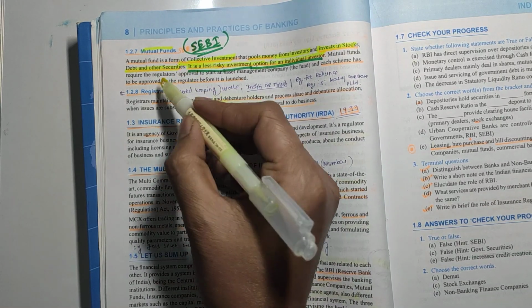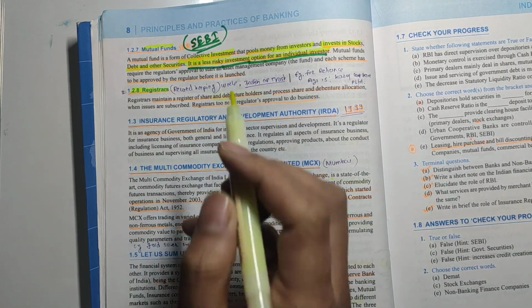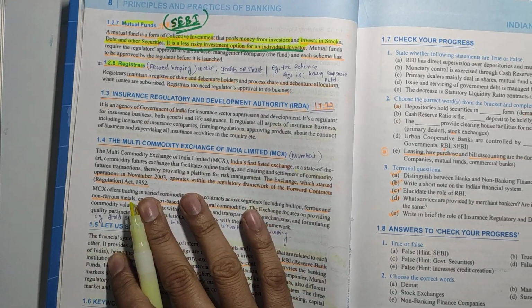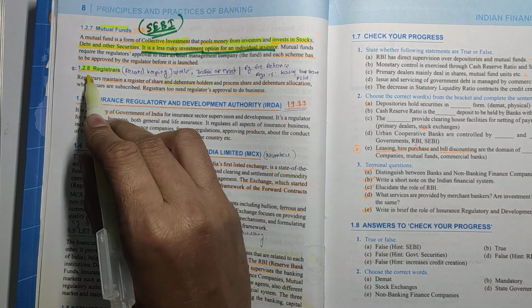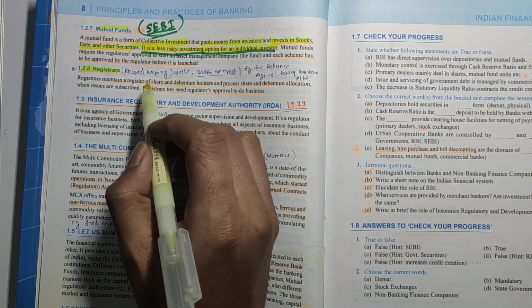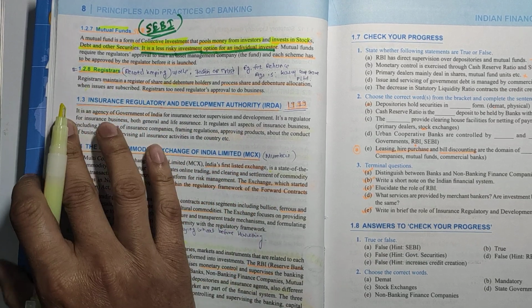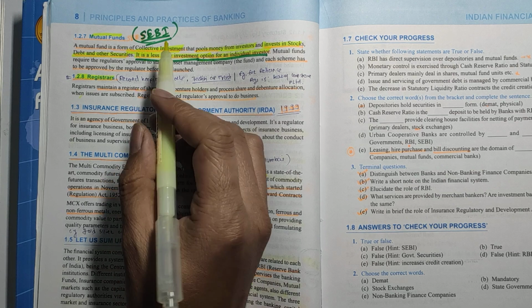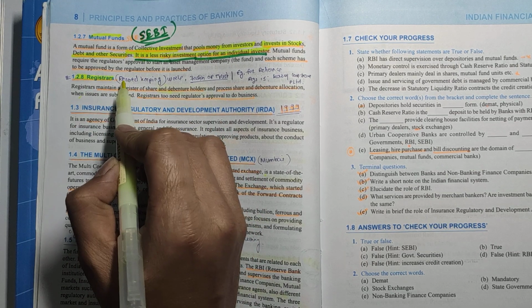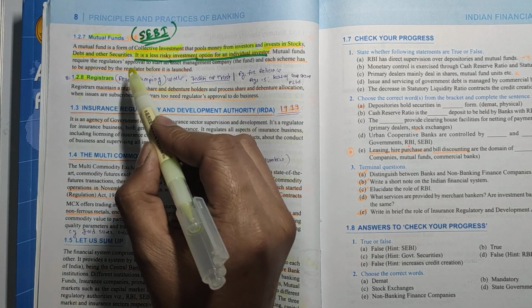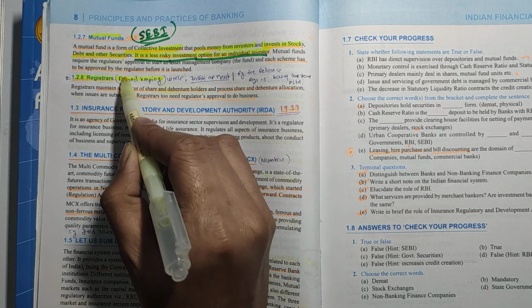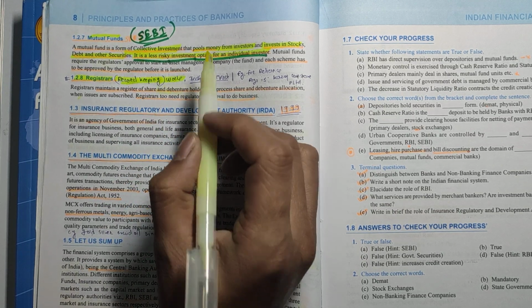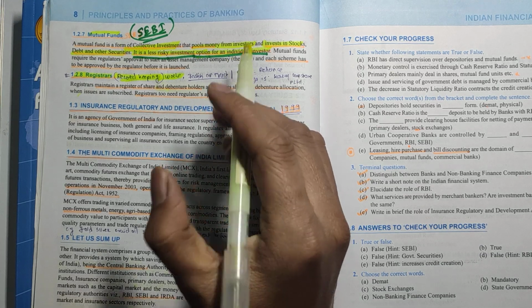Next is the registrars. What are registrars? Very important. See, in your school days you might have heard the word registrar. There was always one registrar for the school, colleges, or the universities, right? The same concept is here. What the registrar in a college does is mainly the record keeping work, right?